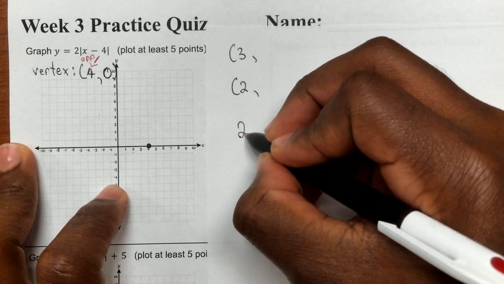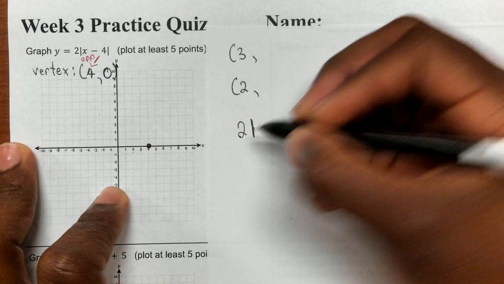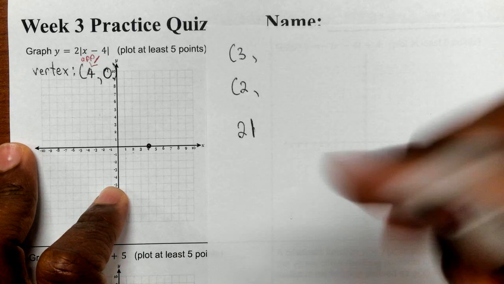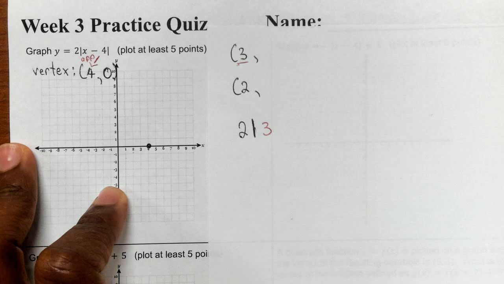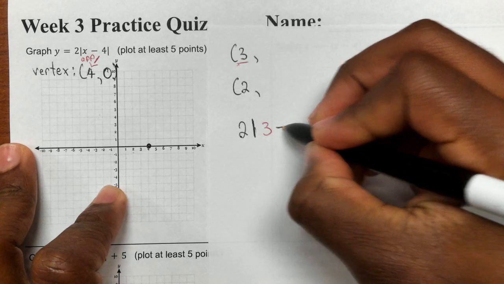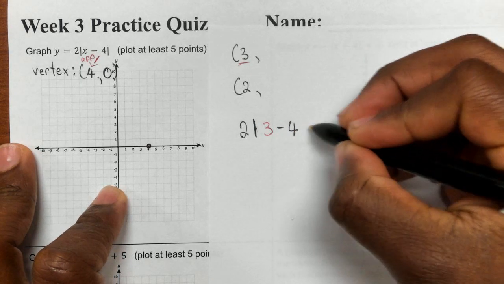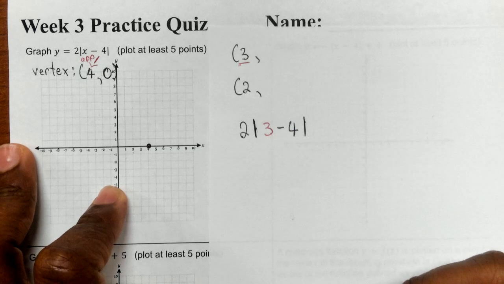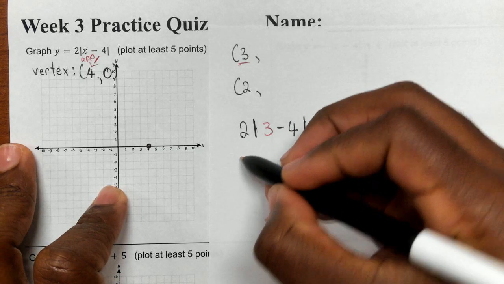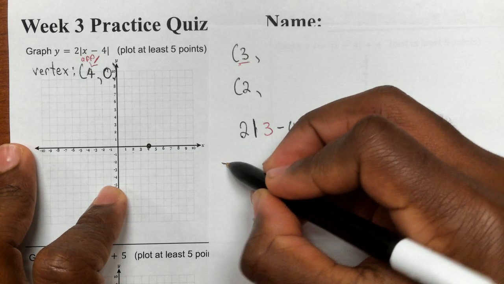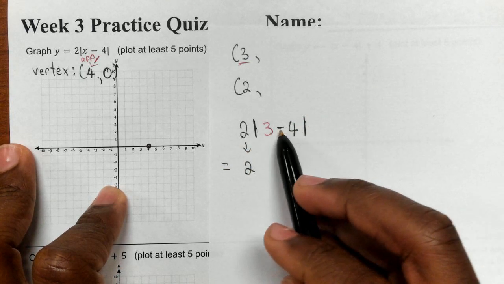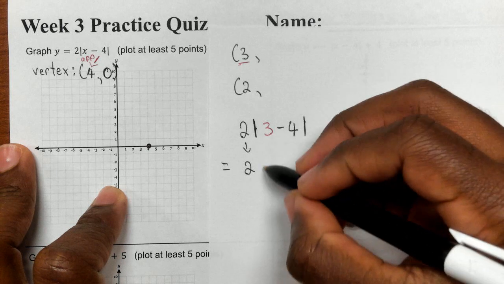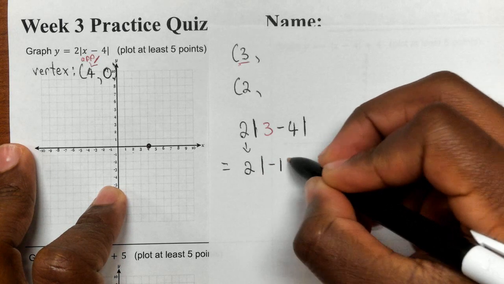So I would have 2 absolute value, and I'm going to replace the x with this number right here. I'm going to replace it with 3. Then I rewrite everything else. I rewrite the -4 and the absolute value. Now I'm going to calculate. So the 2 that's on the outside of the absolute value, I'm going to bring it down. I'm going to calculate inside of the absolute value. 3 minus 4 is -1.